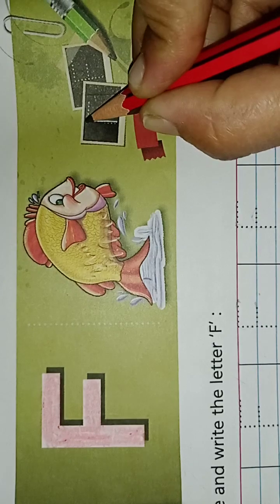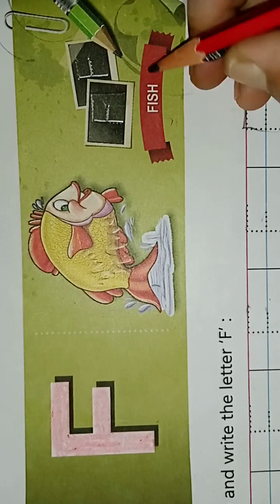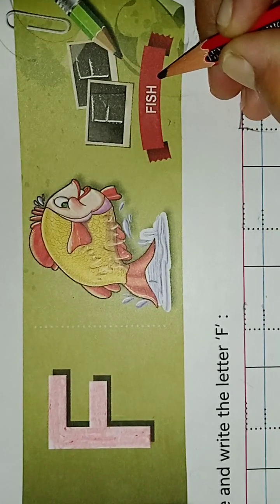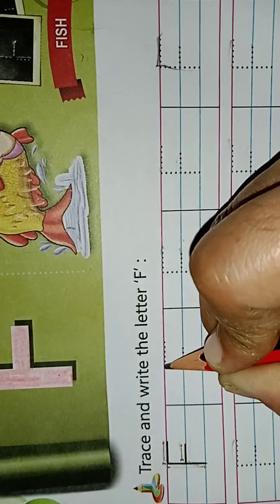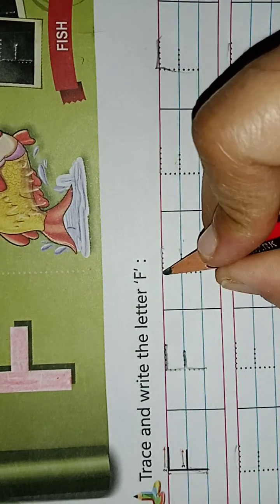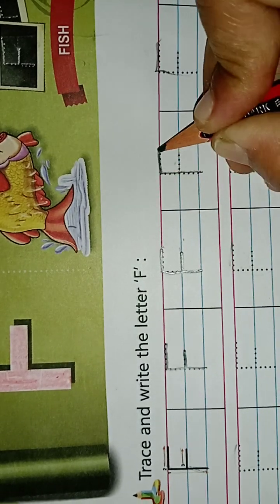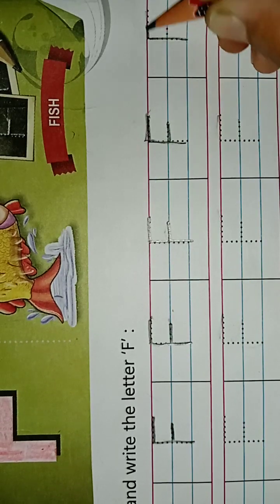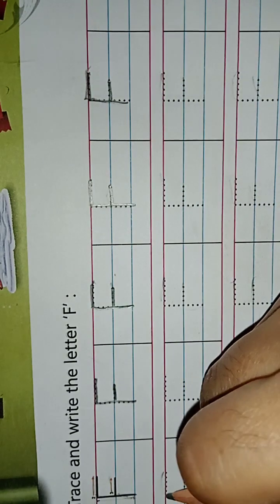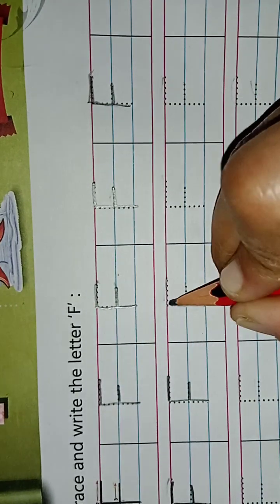Like this. 1, 2, 3. Trace. 1, 2, 3. Fish. Fish. How will you make? 1, 2, 3. Like this, like this, like this. F. F for fish. F.